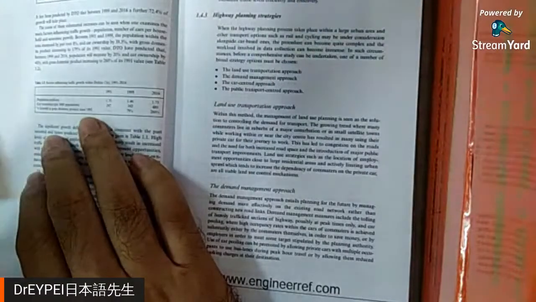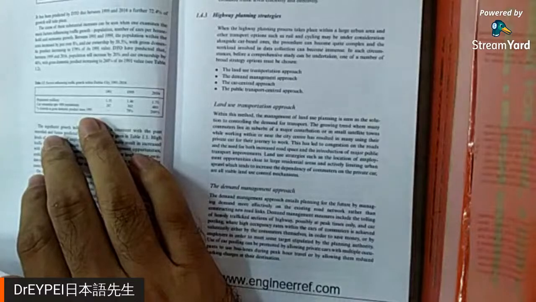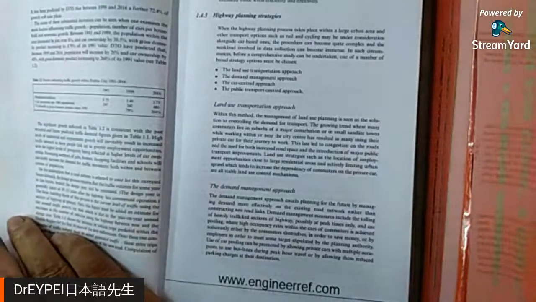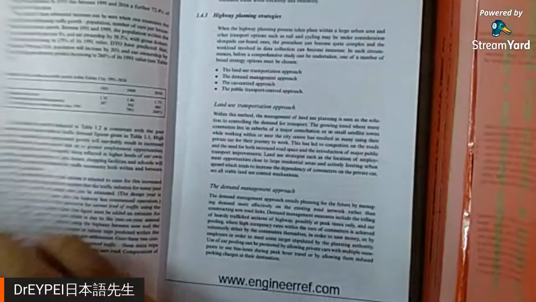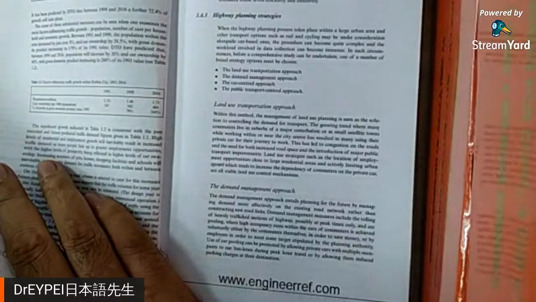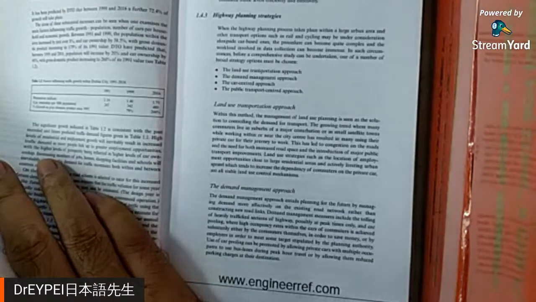Train 1, train 2, then MMDA, for example. If we are looking at the travel data in the Metro Manila or NCR, okay, then getting those data will need to go physically to different government agencies.